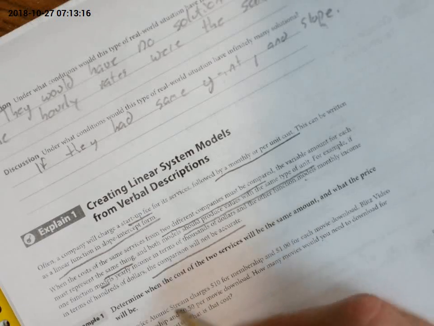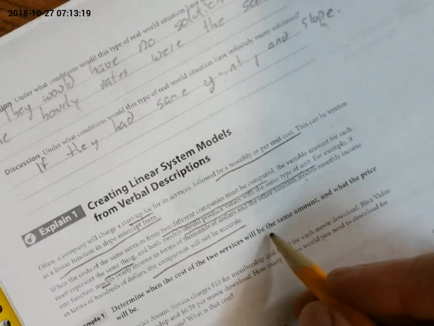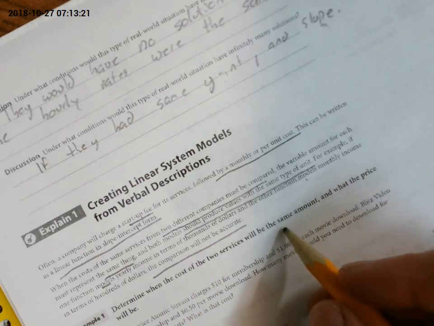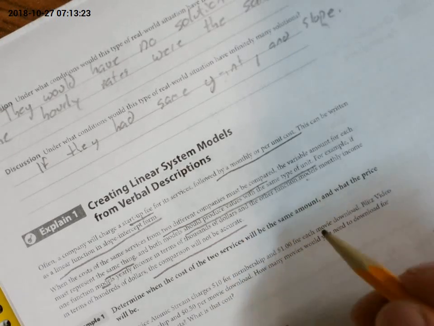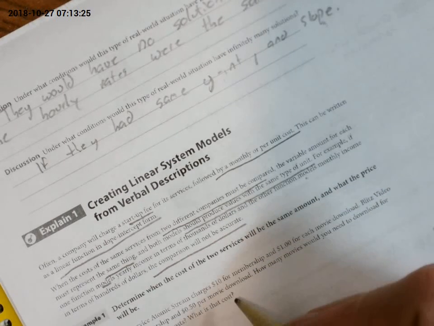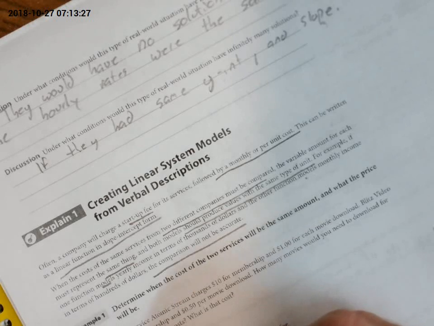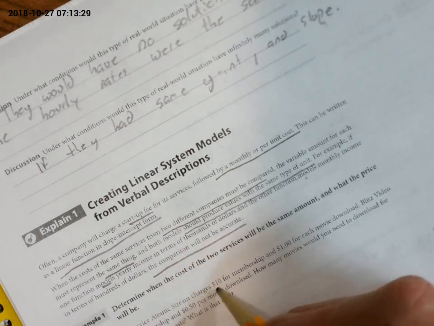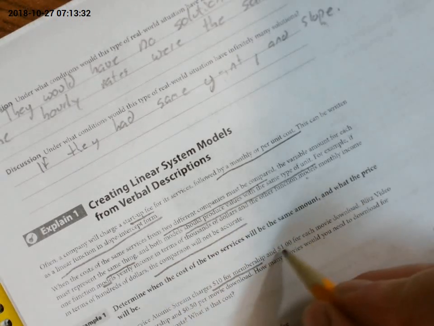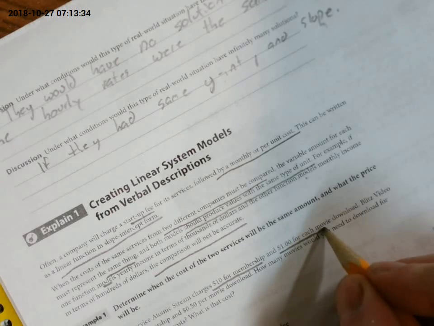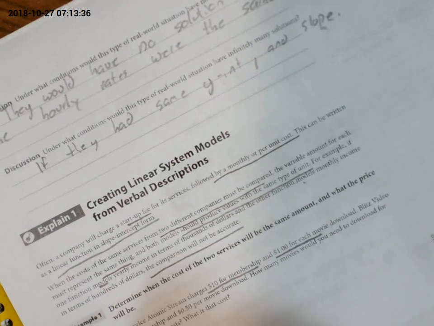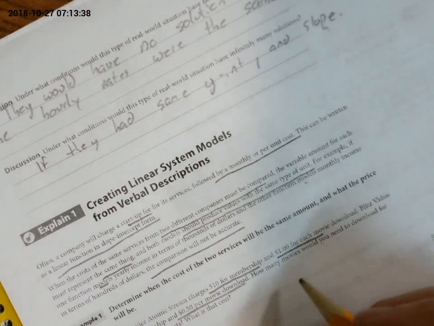Let's see this one. Determine when the cost of two services will be the same amount and at what price it will be. Hopefully they gave us something that works here. Video streaming: Atomic Stream charges a $10 membership and $1 per movie. Video Buzz charges a $15 membership and 50 cents per movie.